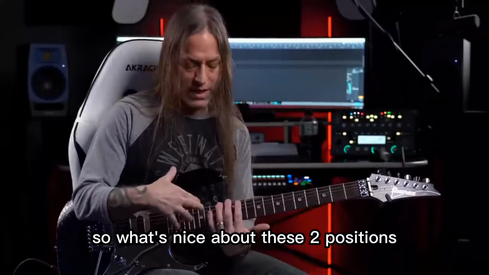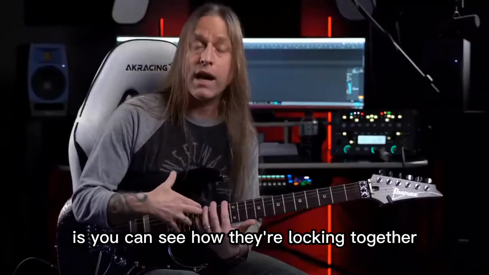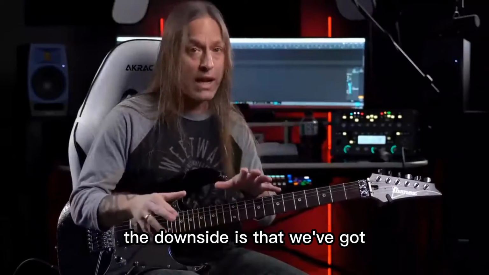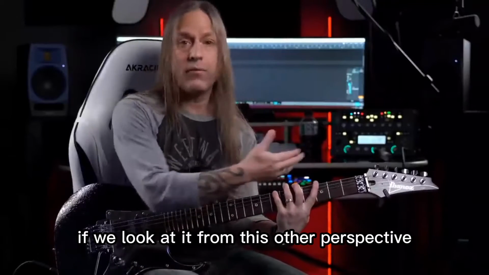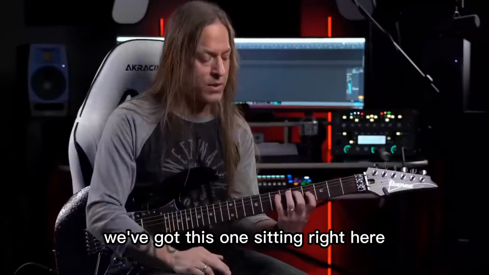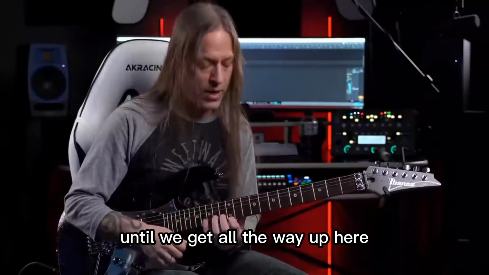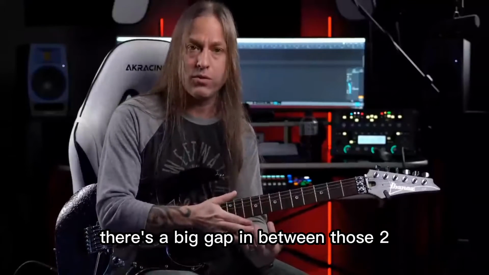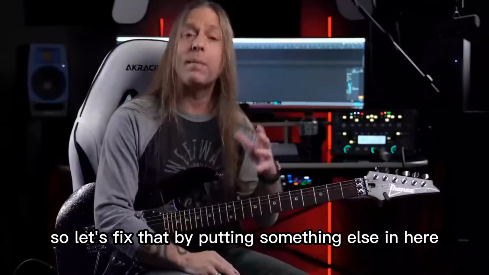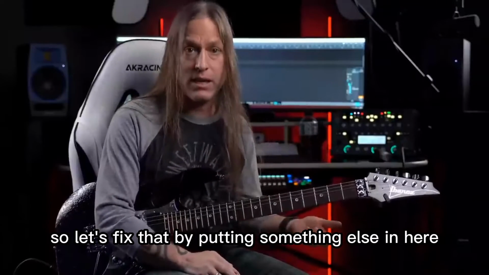So what's nice about these two positions is you can see how they're locking together. The downside is that, if we look at it from this other perspective, we've got this one sitting right here, but we don't have any overlap until we get all the way up here. There's a big gap in between those two. So let's fix that by putting something else in here.